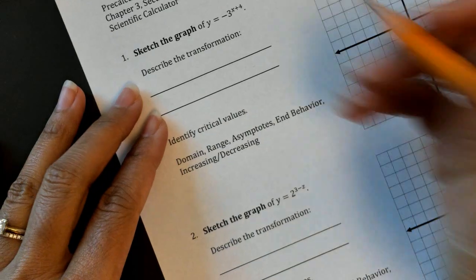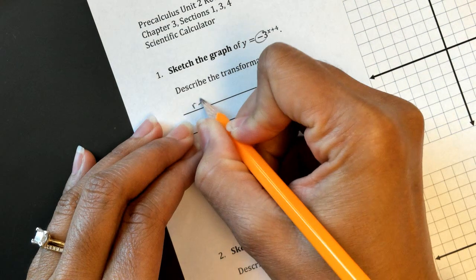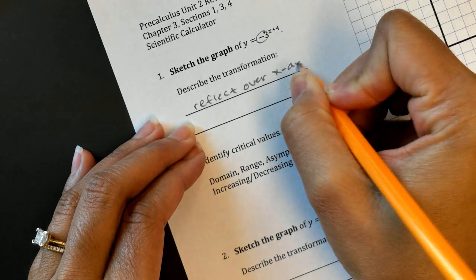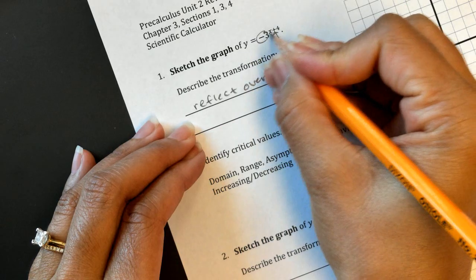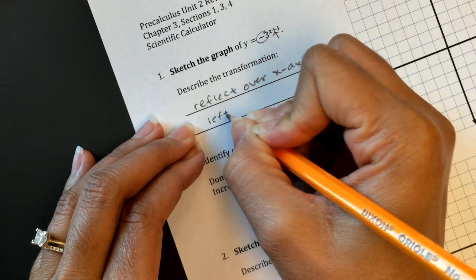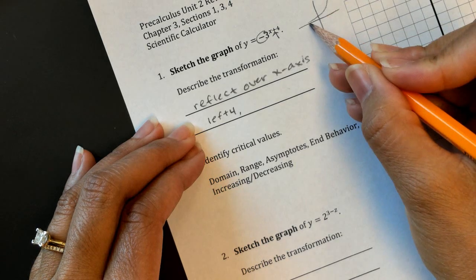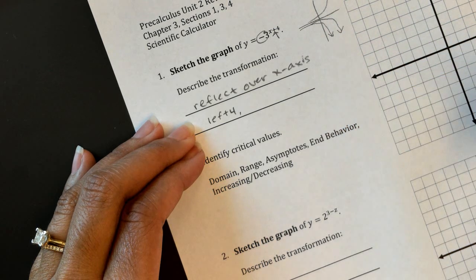Okay, we're going to go over this review. So I know that this negative in the front will be a reflection. It'll reflect over the x-axis. And this plus 4 right here with the x will go left 4. So normally it looks like this, but it'll reflect across the x-axis and it'll move to the left. So it'll look something like this in the end.